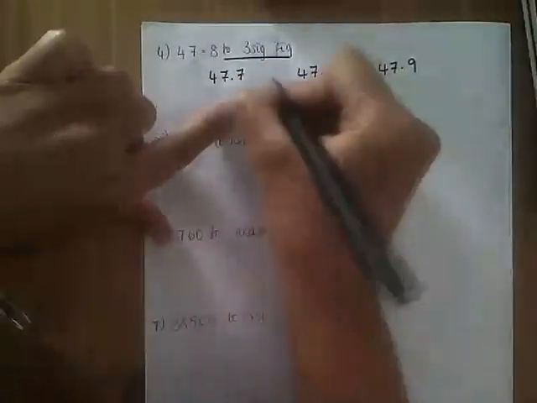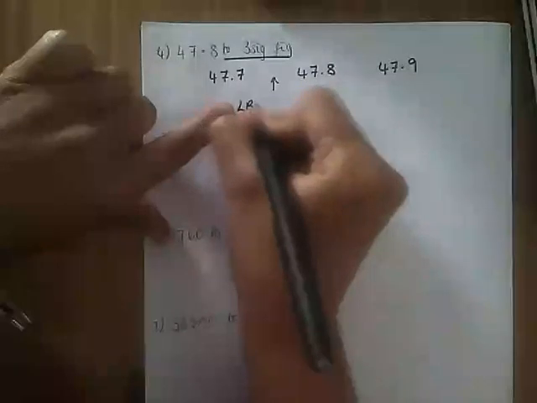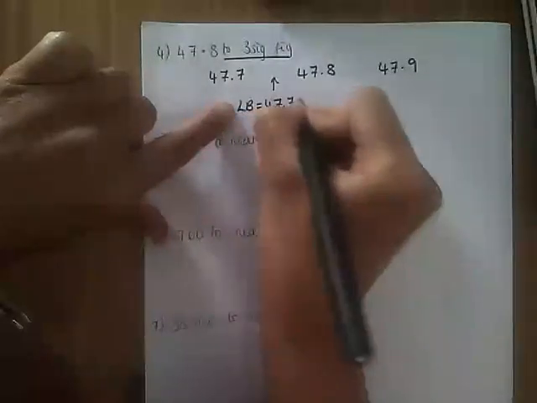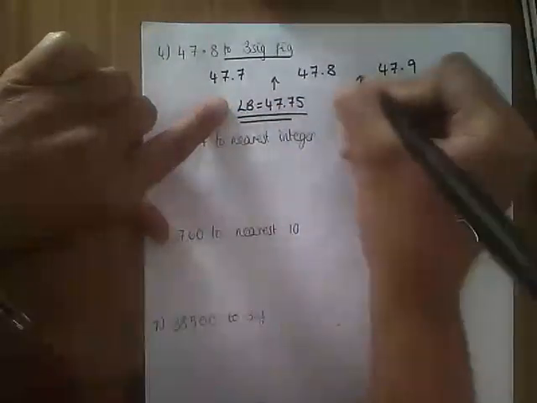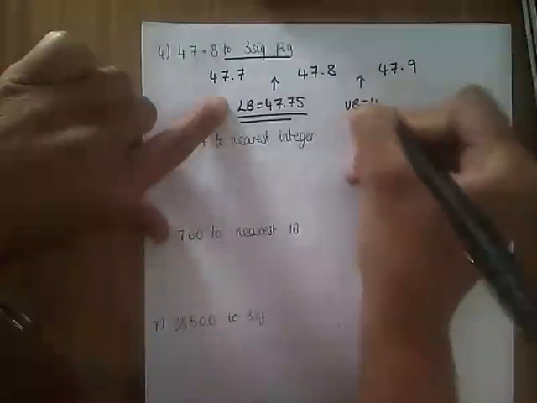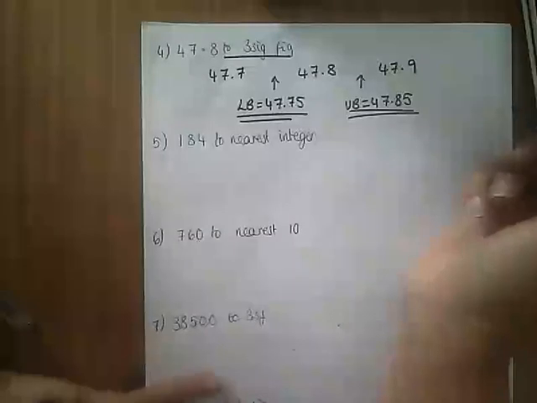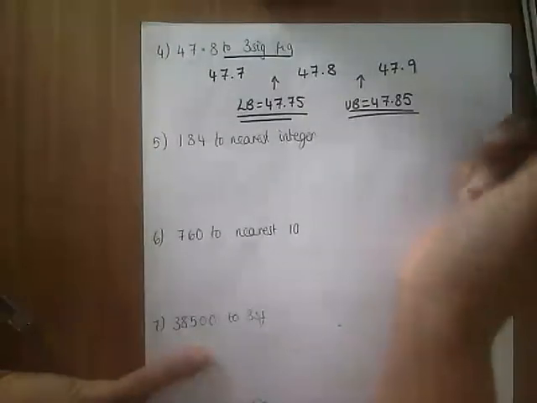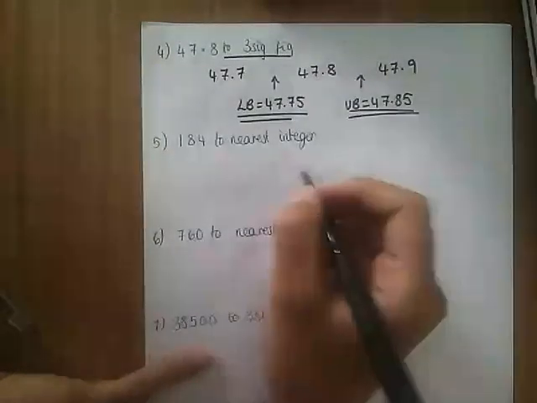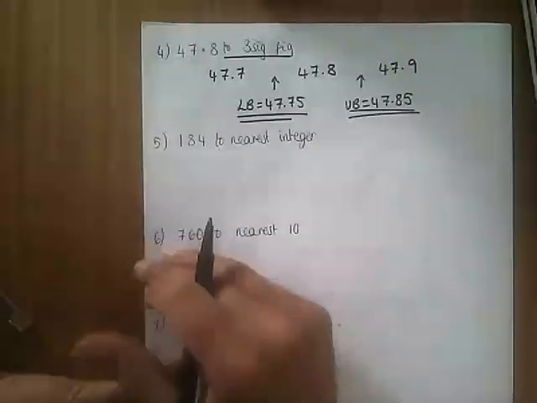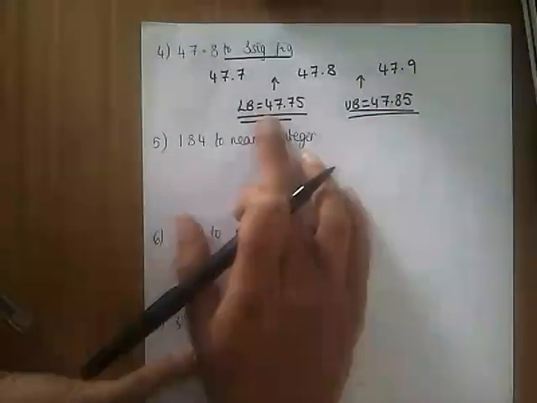Then we go halfway in between. The lower bound is 47.75, and the upper bound is 47.85. Now in an exam, they would either ask you for the bounds, like I've just been doing, or they say what is the highest possible value it could be and the lowest possible value. So obviously this is the highest, this is the lowest.